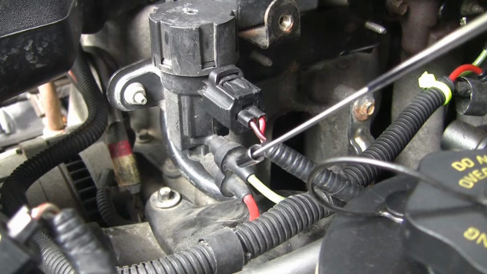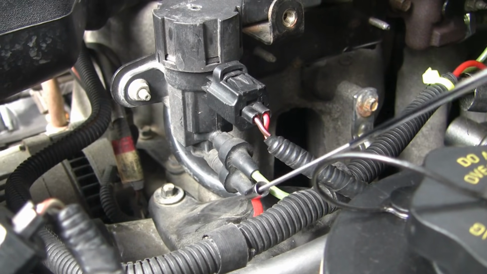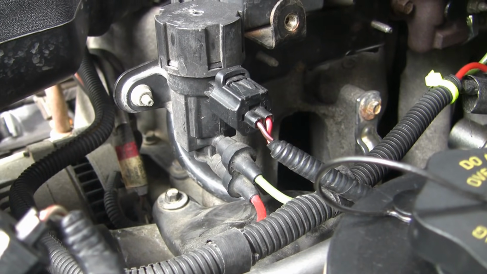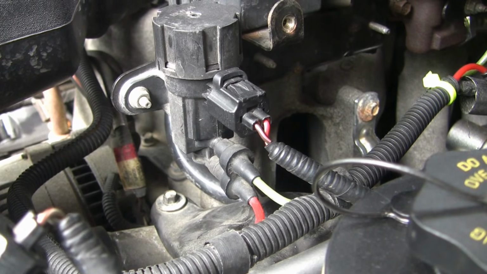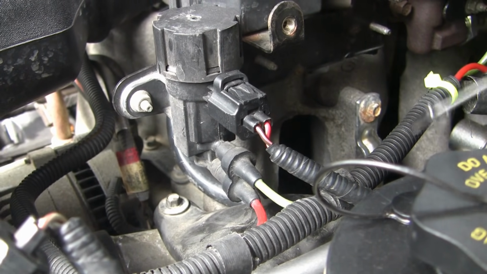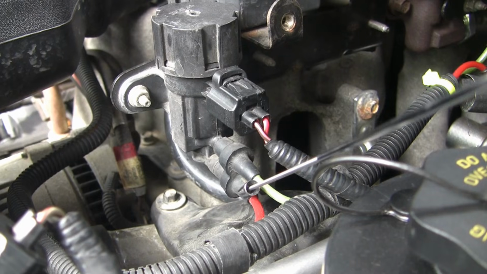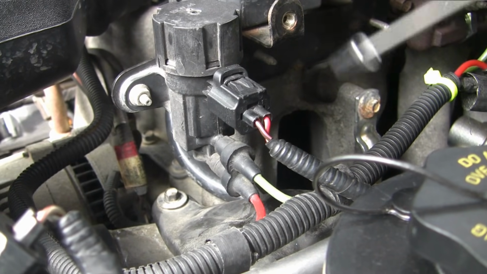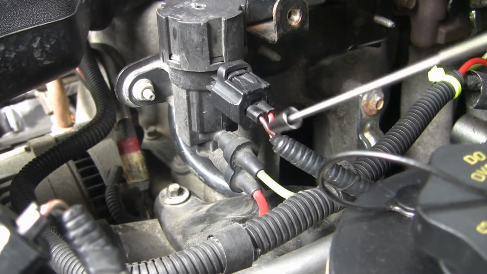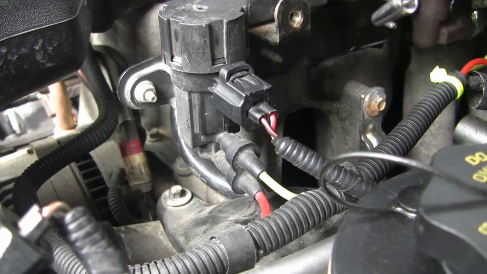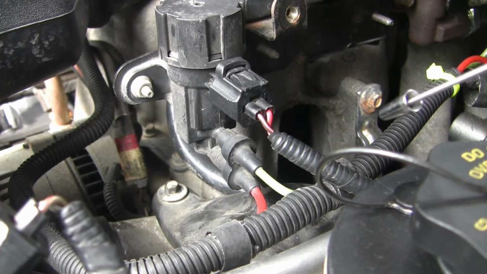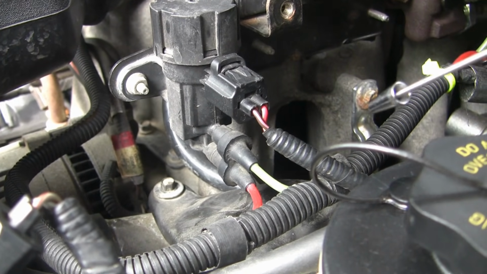So probably the second thing you want to check is you can just remove this connector off of here. Just wiggle it off carefully. And then with the engine running, just put your finger over the hole on the right and you'll see if you have a vacuum. Or if you have a vacuum gauge, you can actually put the vacuum on there and see how much actual vacuum you're getting.